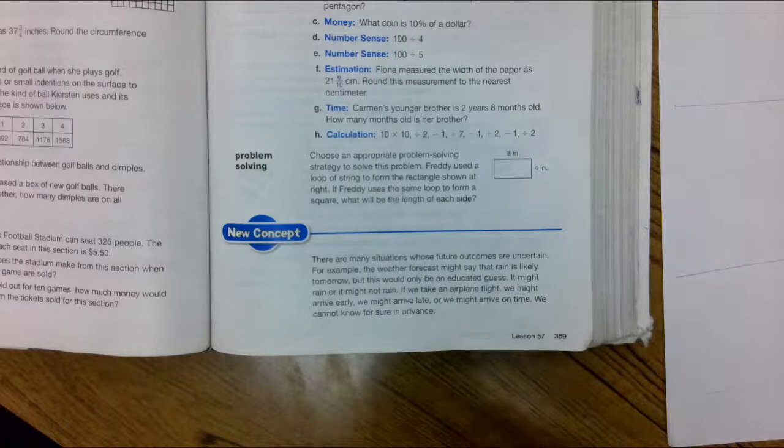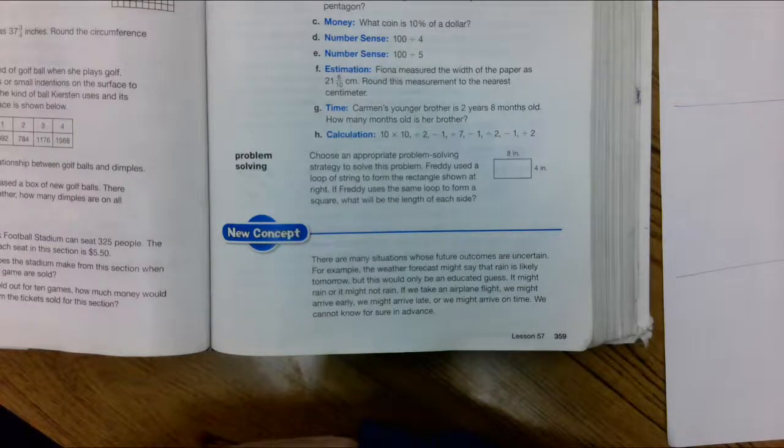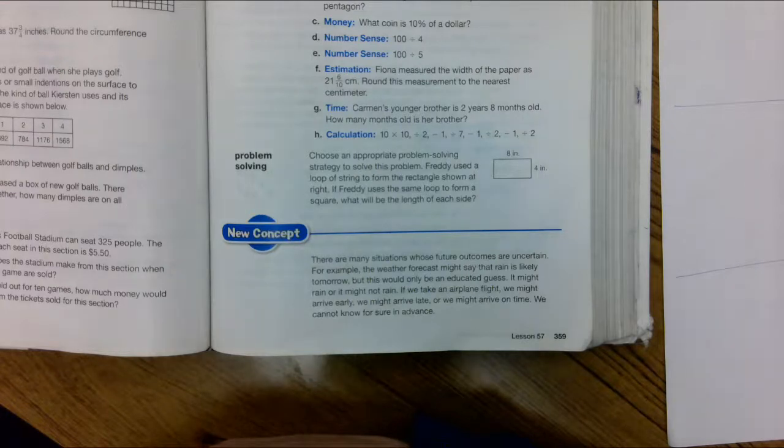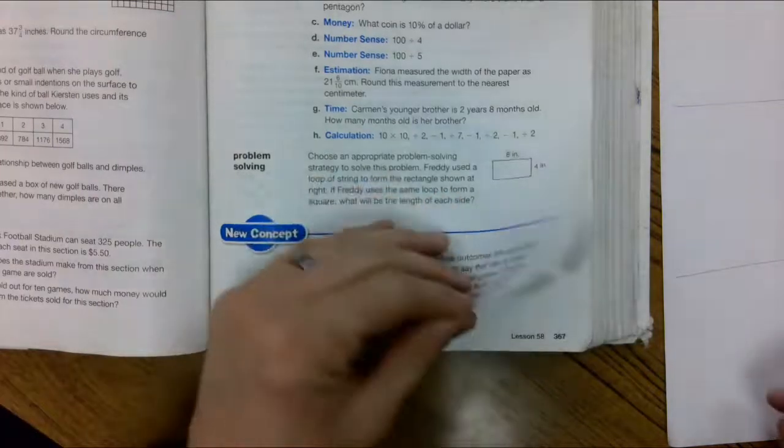Lesson 57, probability. We're going to add a little jingle to our jingles today with probability. First, we got to read a little bit about our new concept. It said there are many situations whose future outcomes are uncertain. For example, the weather forecast might say that rain is likely tomorrow, but this would only be an educated guess. It might rain or it might not. If we take an airplane flight, we might arrive early, we might arrive late, or we might arrive right on time. We cannot know for sure in advance.